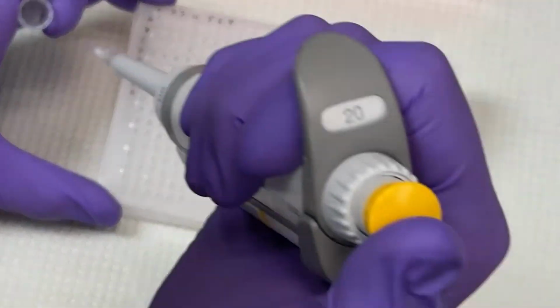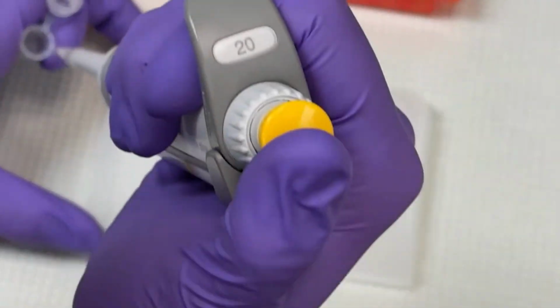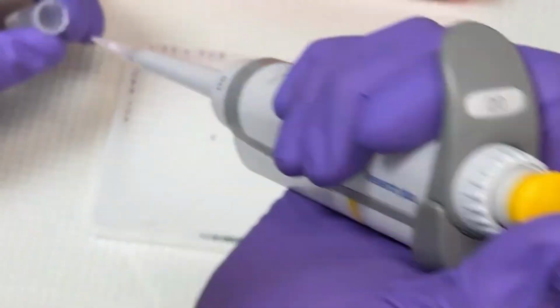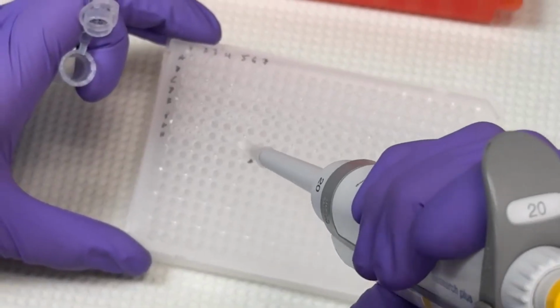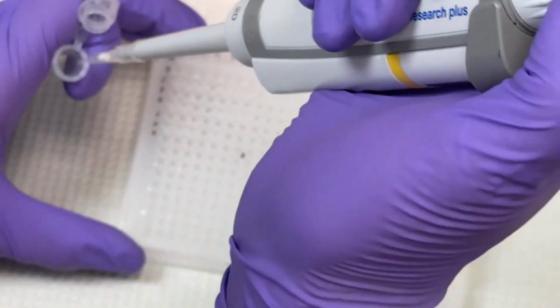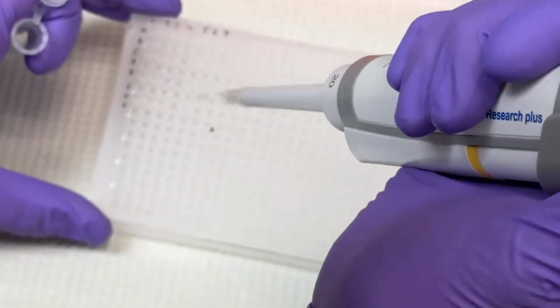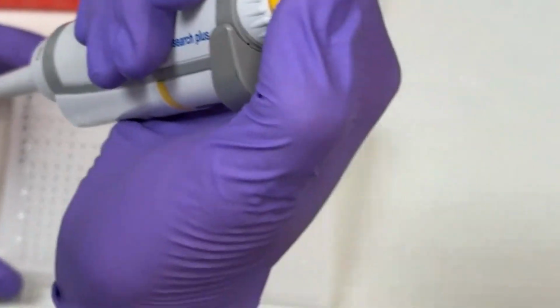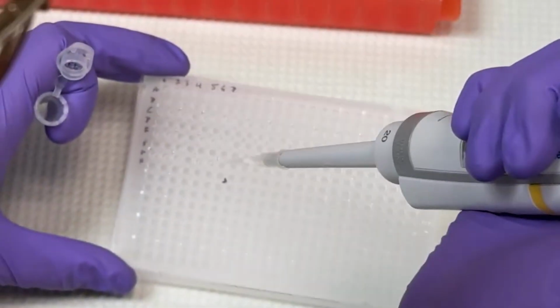And now, sometimes you can tilt the plate like this and get a reflection off of the solution surface if you're having trouble seeing what's going on. G5, G6, and last one, G7.